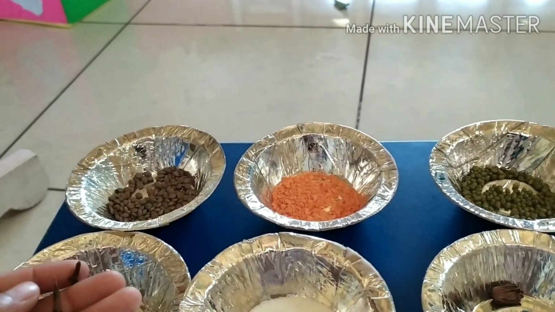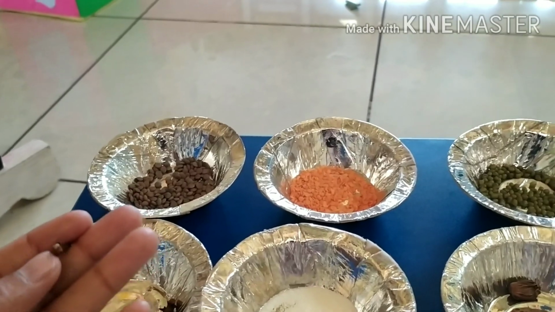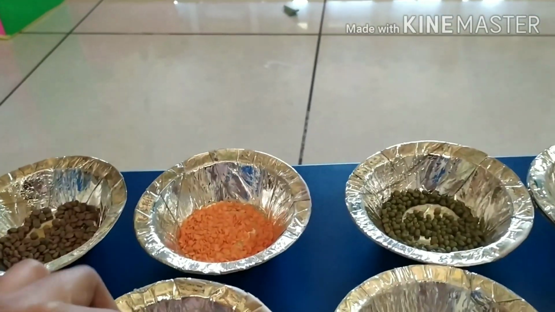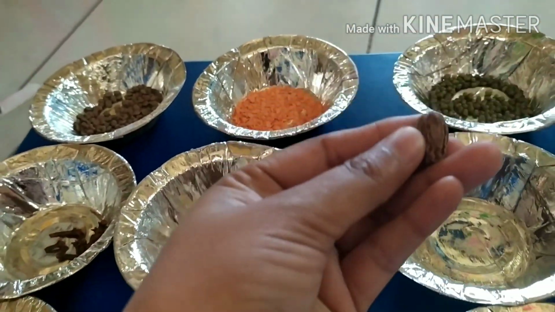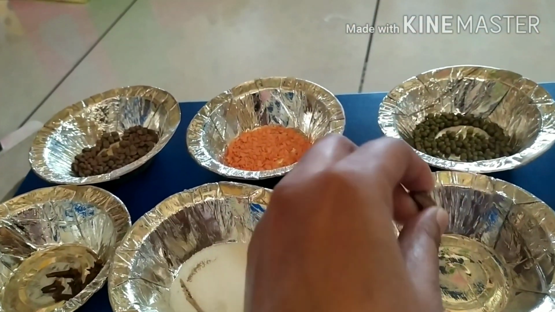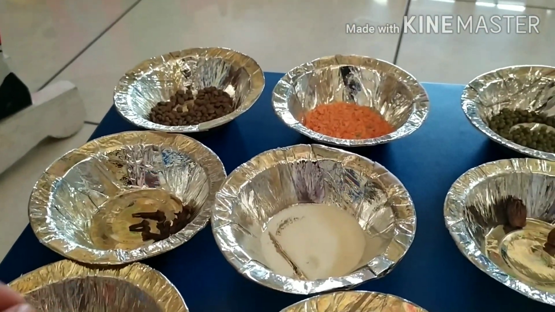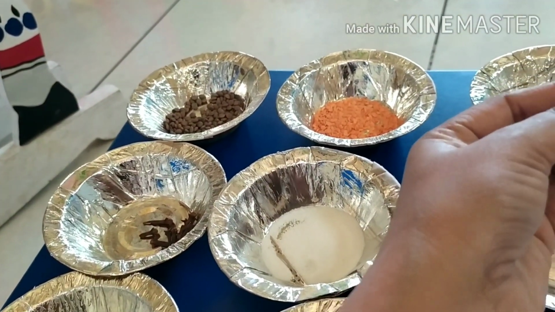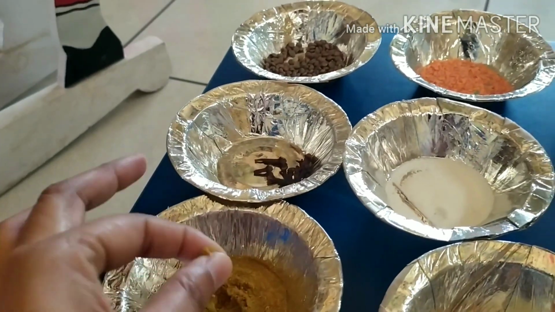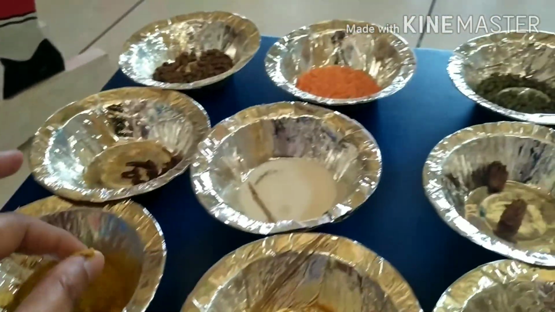If we see this clove, that is also a seed, or rather a fruit. And here the salt, okay. Then cardamom, that is the fruit part; inside it is a seed and outside is the skin. And this coriander powder is also a seed.